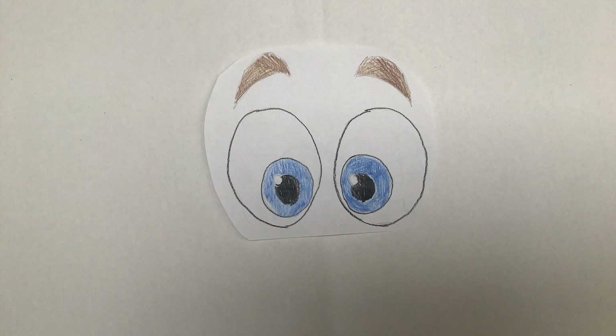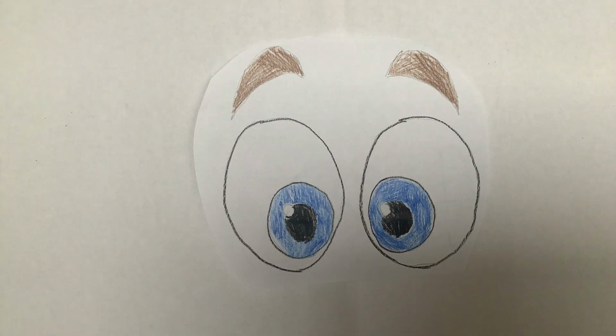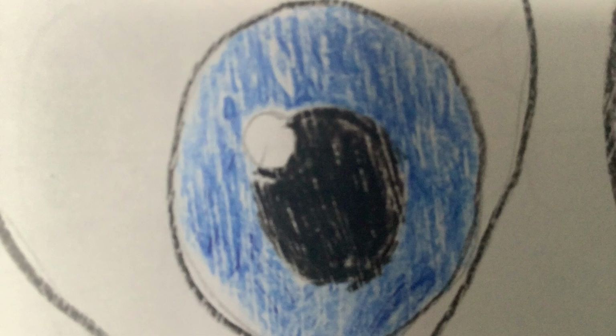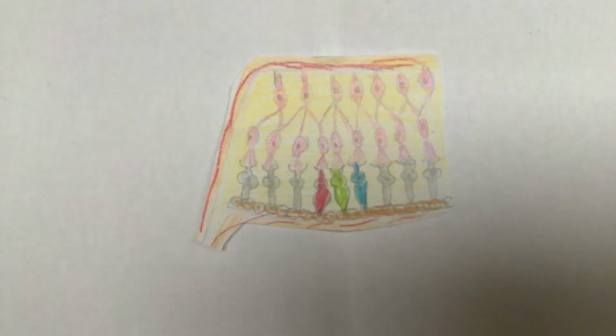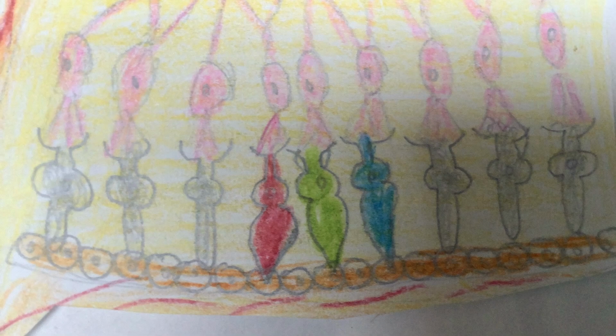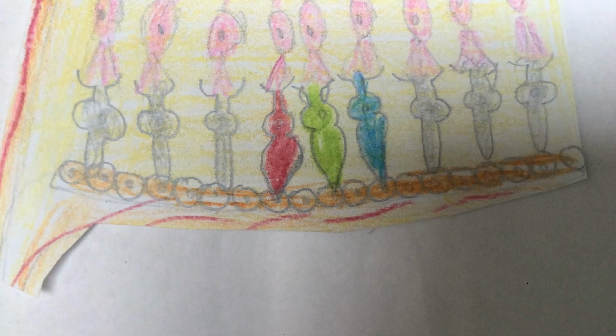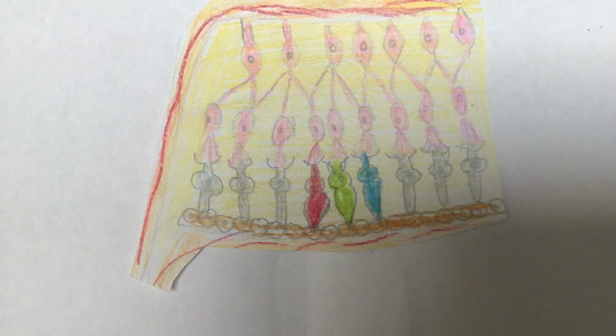Well, how do we see this colour? Well, the retina is a part of the eye responsible for seeing colour. The retina is home to two types of photoreceptors that help us see light. These are called cones and rods. Cones are 100% responsible for our colour vision, while rods help us see in low lighting.